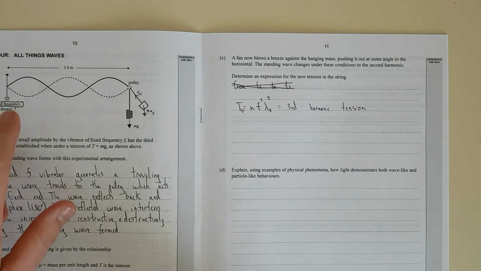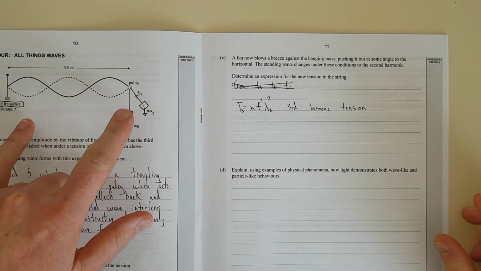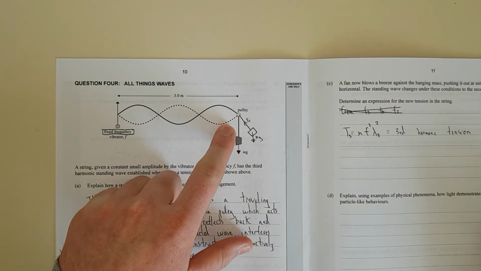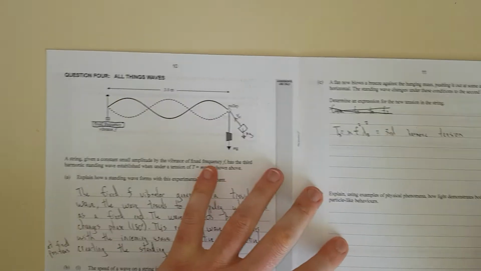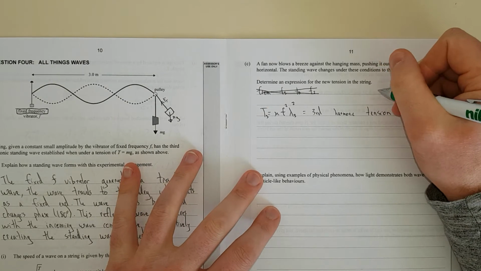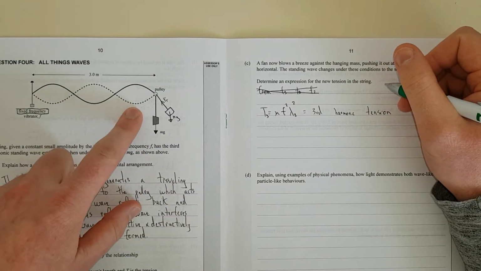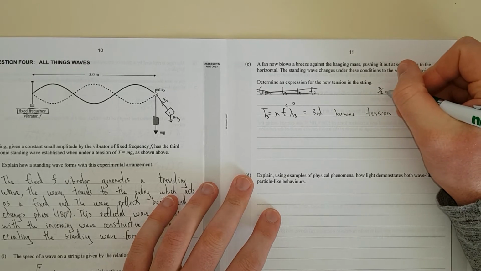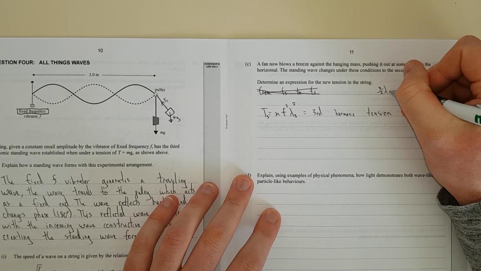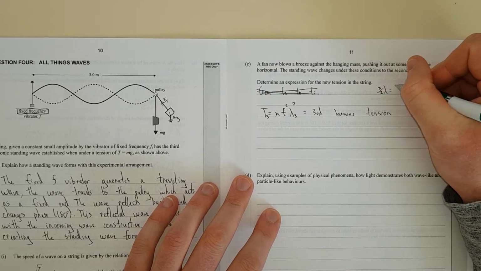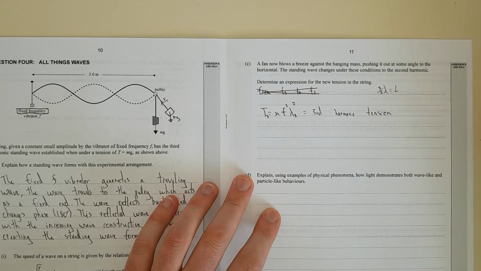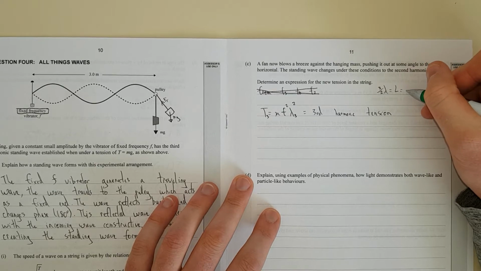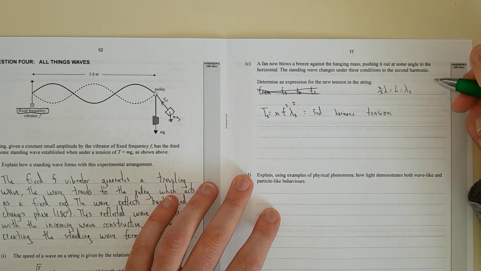And we remember, go over to here, third harmonic, we'll write it here actually. So we can fit how many waves? 1.5, so 3/2 lambda fits into the length. And that is equal to lambda 2. I hope that kind of makes sense.